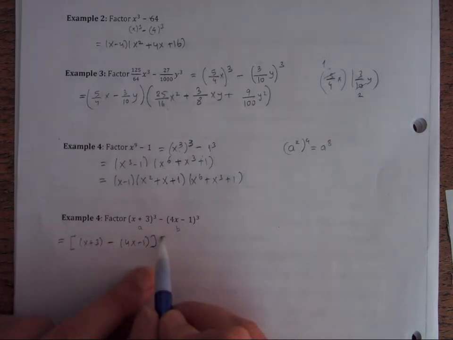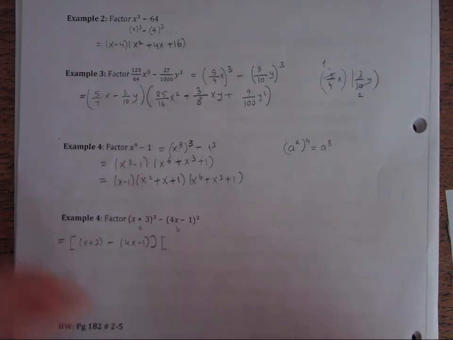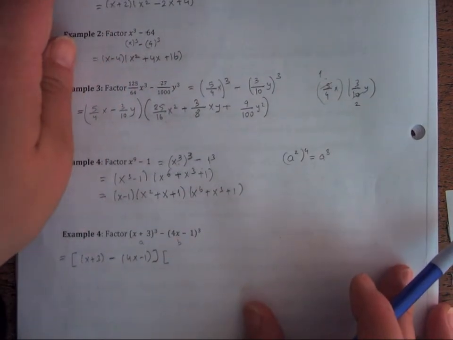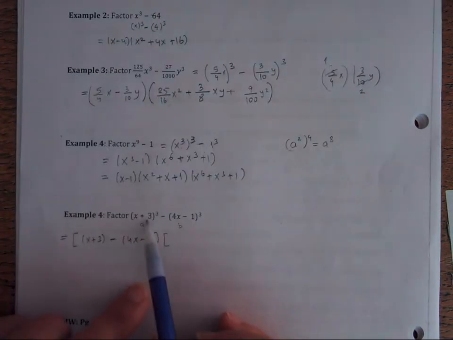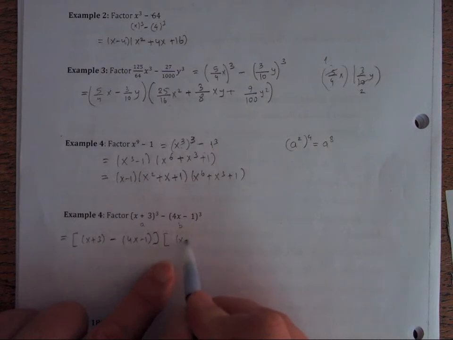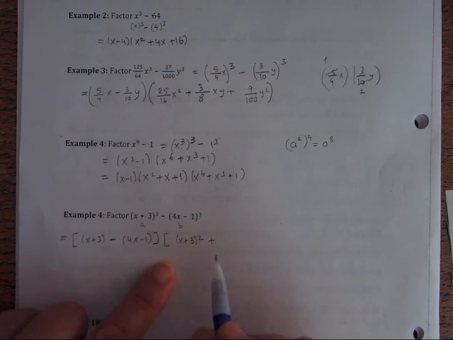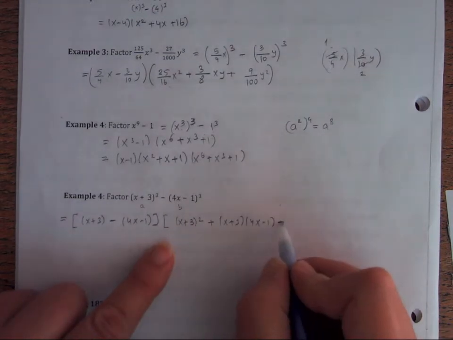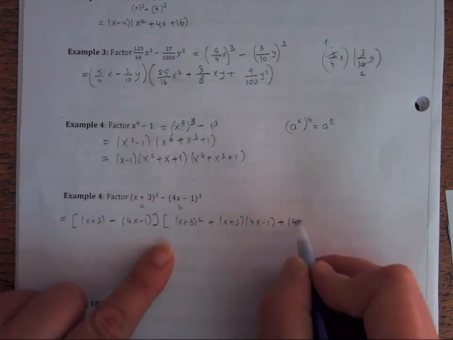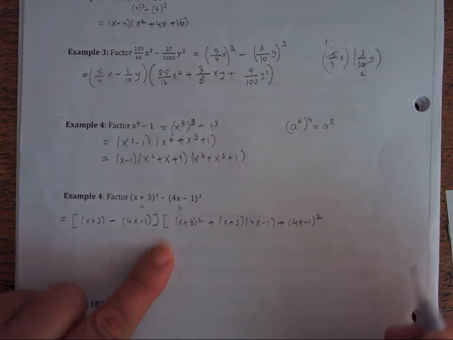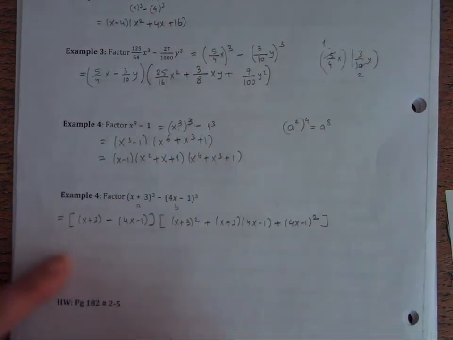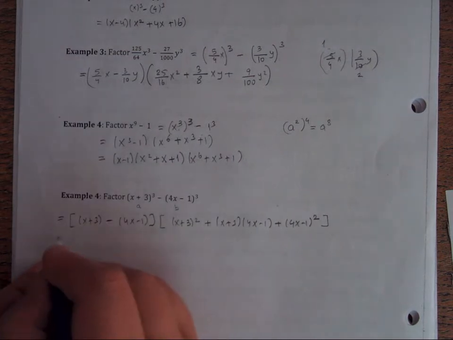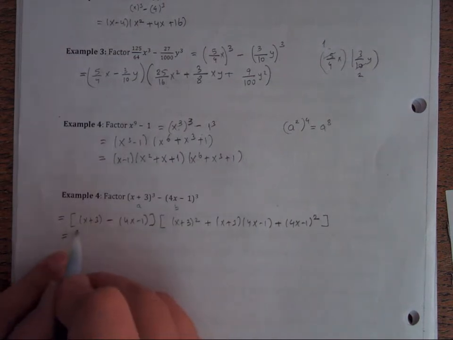So now open another bracket. So what does the formula say, right? A square. So now a is x plus 3, so you need to square x plus 3, plus a times b. A is x plus 3, b is 4x minus 1, plus b square. b is 4x minus 1, so you need to square that. Okay. Now we will have to simplify this. Okay. So let's see what we get.